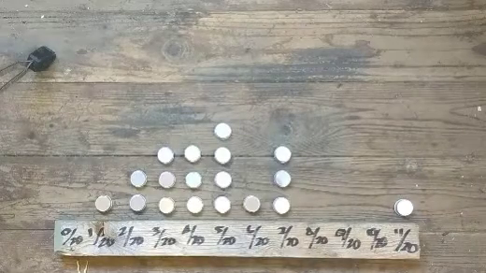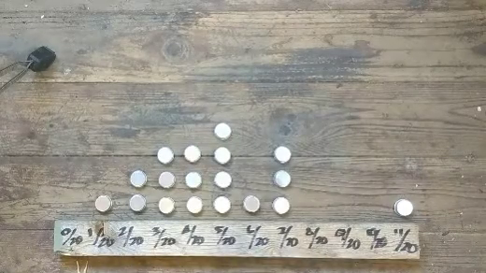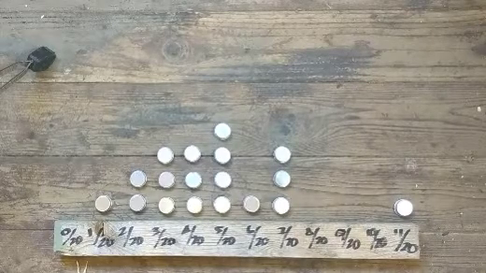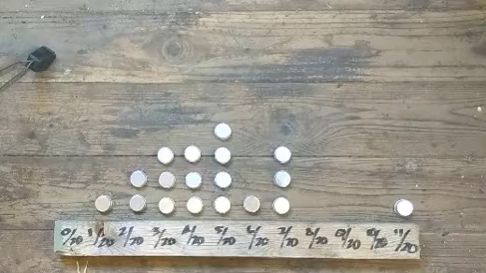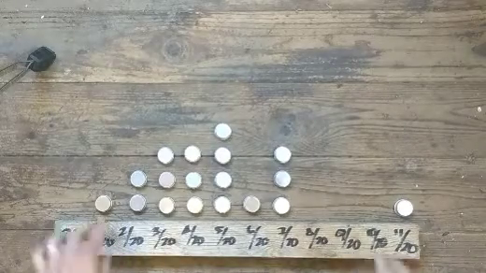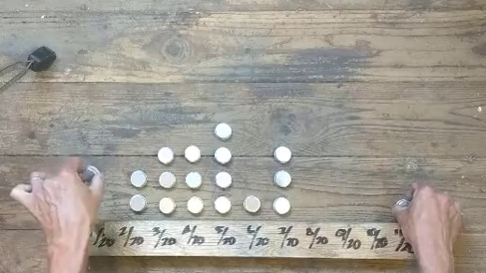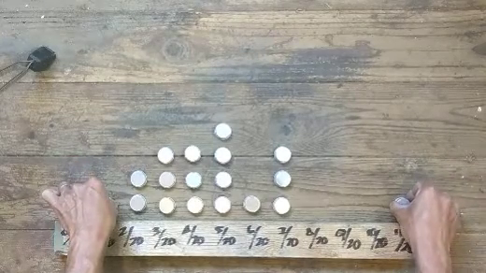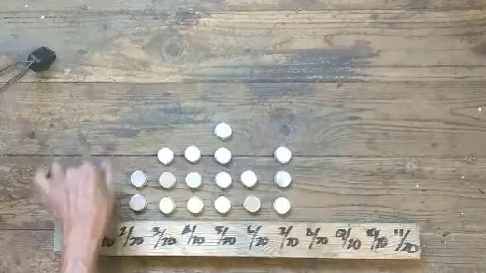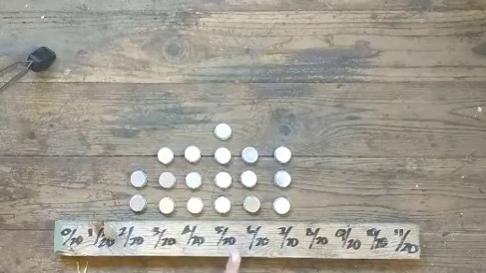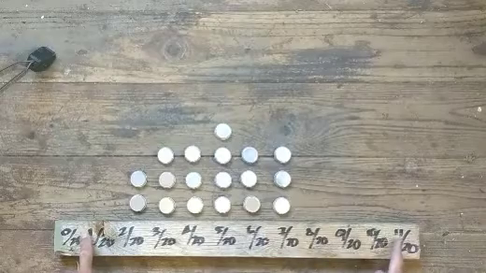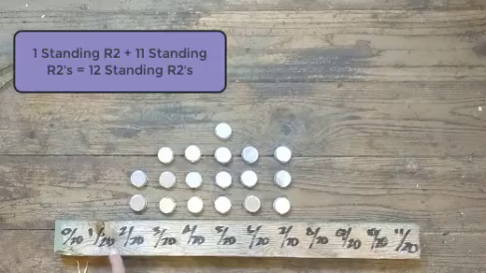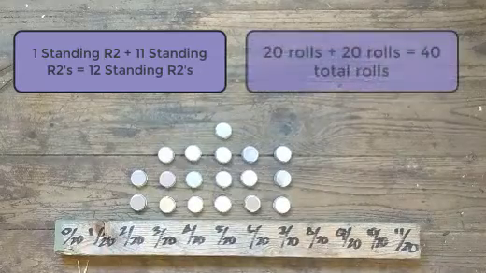Altogether, that means they happened 12 out of 40 times. 12 out of 40. Now think about that. If you were to take those results and spread them equally across these 2 data points, this one would not be 1 out of 20 anymore, and this one would not be 11 out of 20 anymore. They would both be 6 out of 20. Now I want you to think about why. 1 plus 11 is 12. That means we got 12 standing R2s. 20 and 20 together is 40 trials.